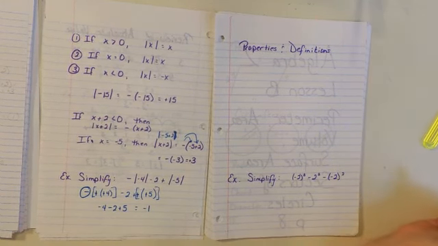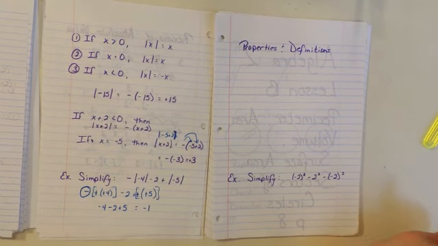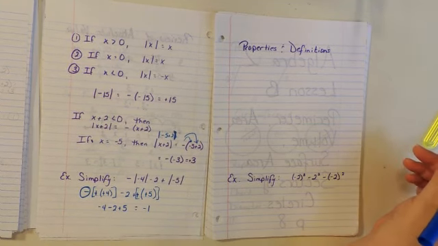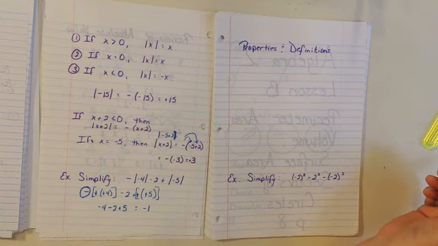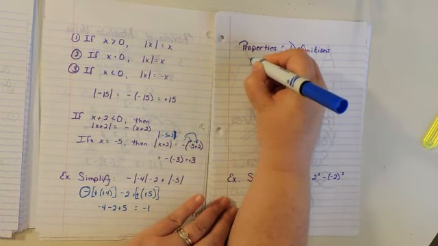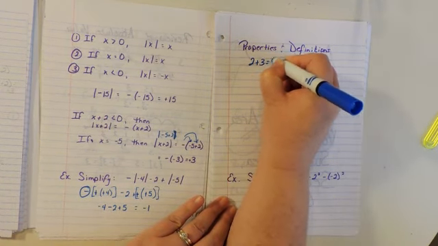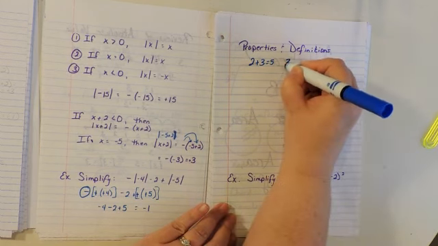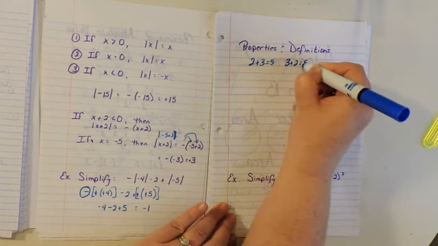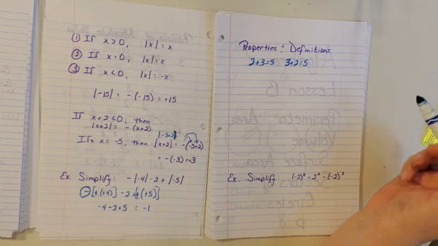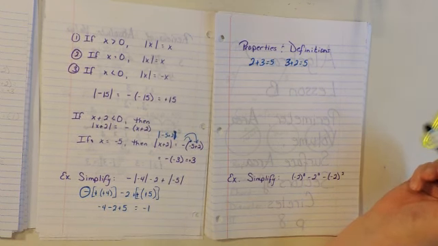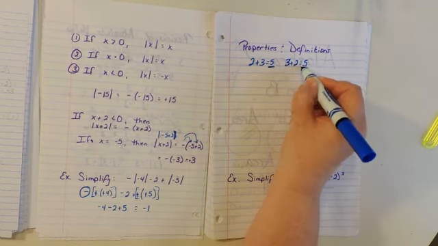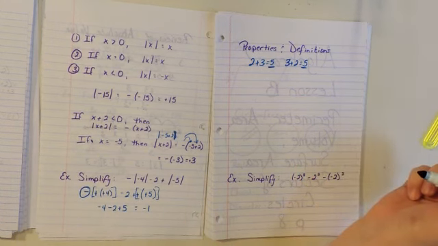Okay, properties and definitions. Understanding algebra is easier if we understand the difference between properties and definitions. A property defines the way something is. We can't change properties. So we have 2 plus 3 equals 5. And 3 plus 2 equals 5. The order in addition does not change the value. This is the commutative property of addition.